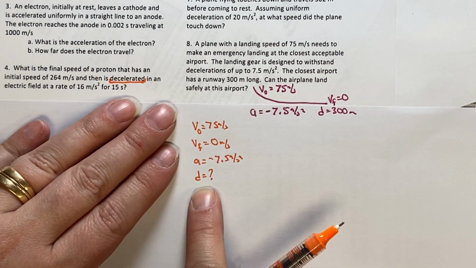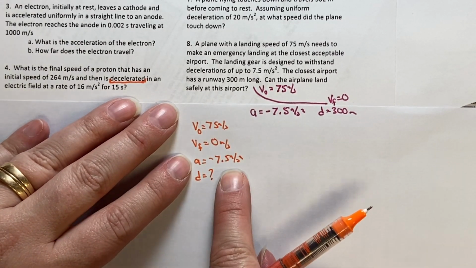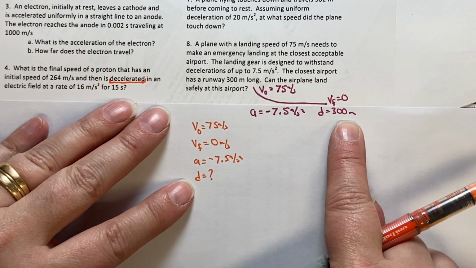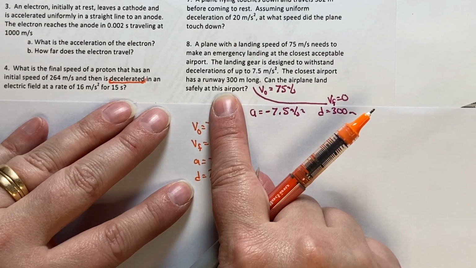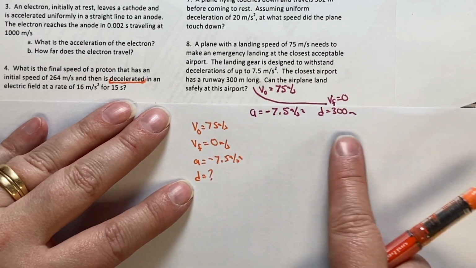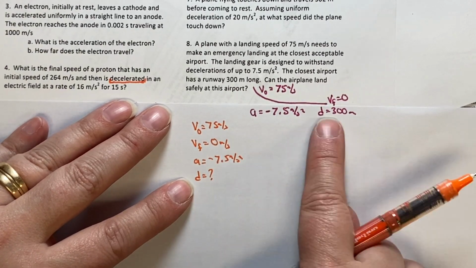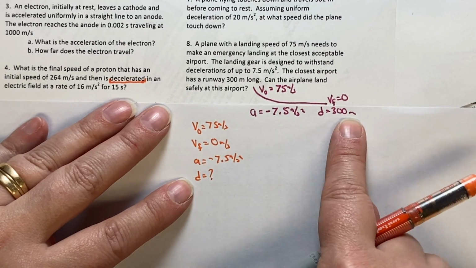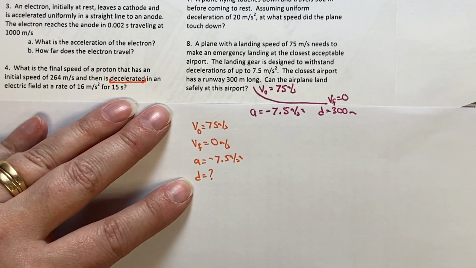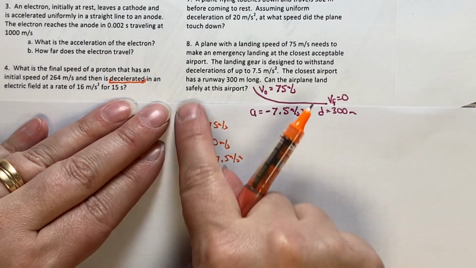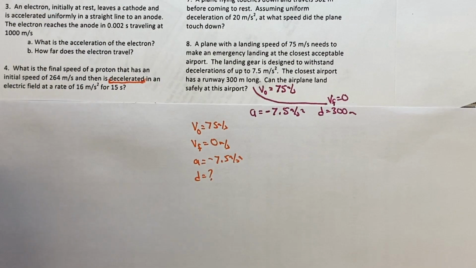How far does the plane travel with these considerations? If you get an answer that's less than 300 meters, could you land at this airport? Sure. If you get a distance that is longer than 300 meters, we don't want to land at this airport, because the plane will get to the end of the runway and it'll just continue moving, hitting whatever's at the end of the runway. Okay, so that's one way you could solve this question.